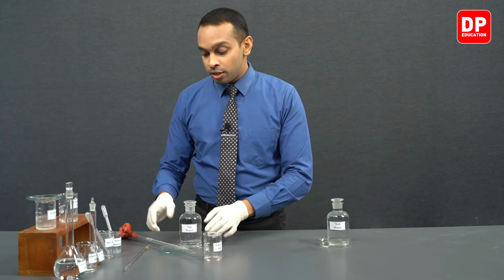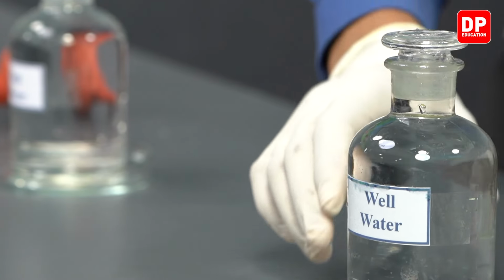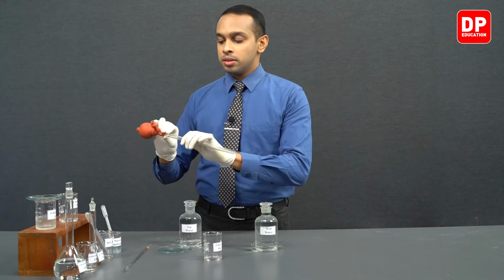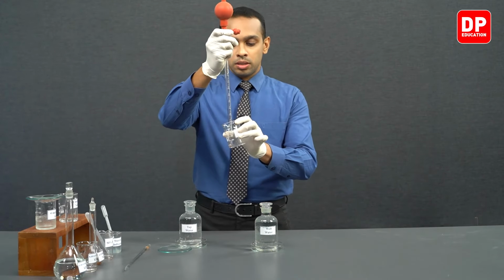We will do the same for the other sample as well. Now we move on to our well water sample, and we are going to measure 1 cubic centimeter of our Mn2+ aqueous solution.